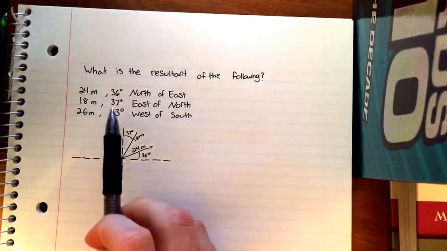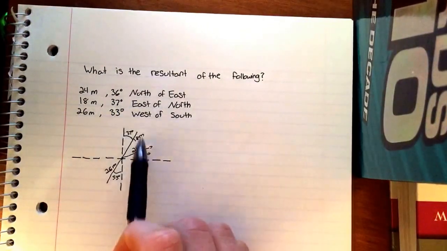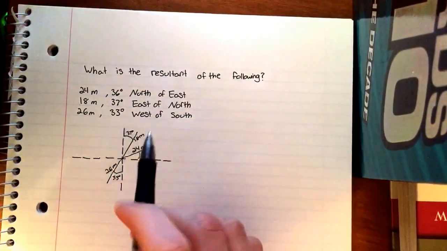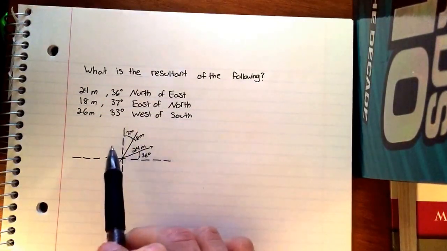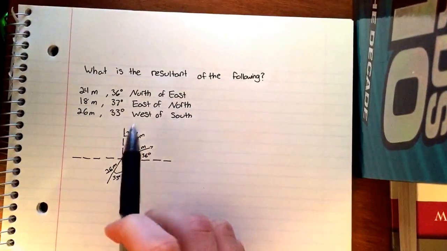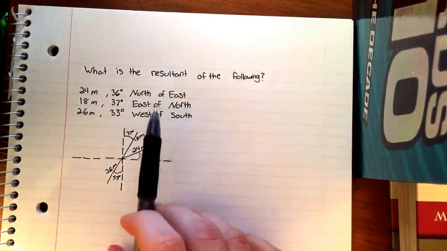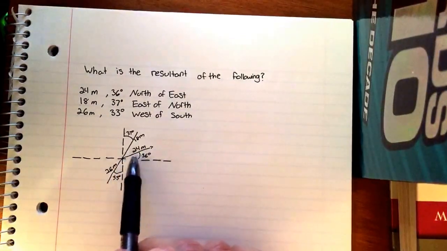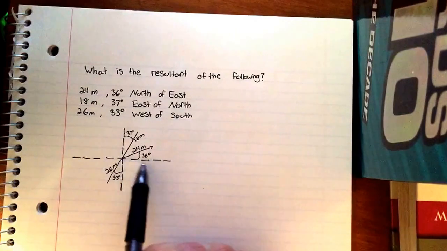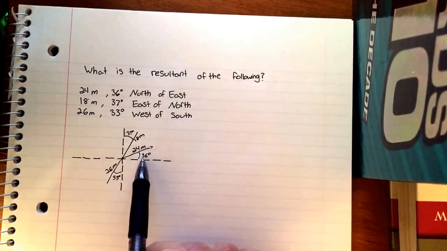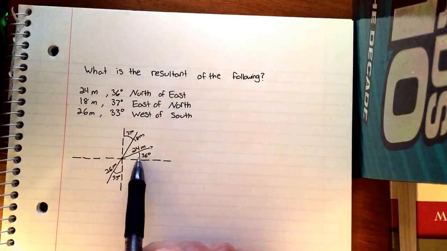So let's start off by breaking each one of these into their components. That's what you want to do with every single one of these problems, is break them into their components. But before we do that, we need to make everything relative to this axis, all the degrees relative to this axis, because it makes it easier to think about. This one already is relative to that axis, 36 degrees.